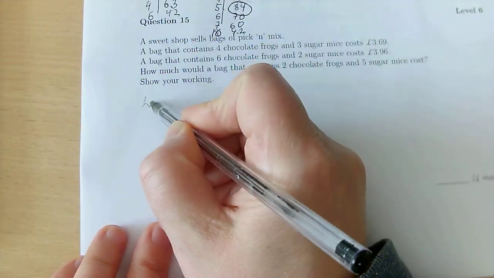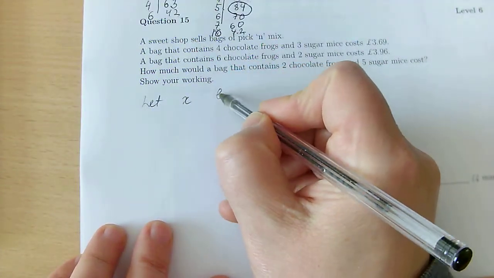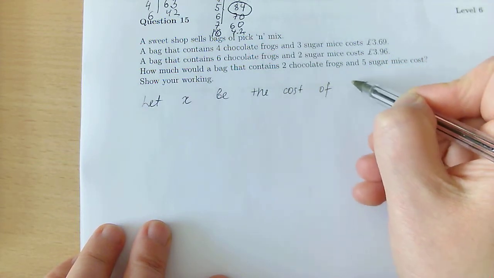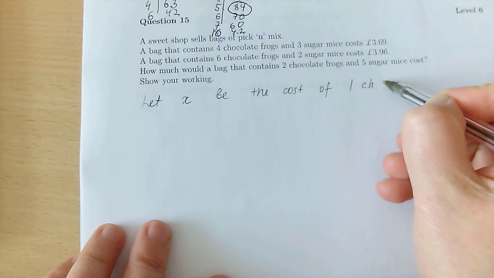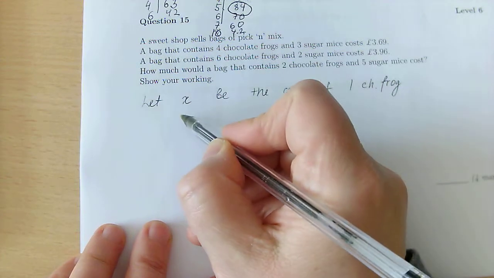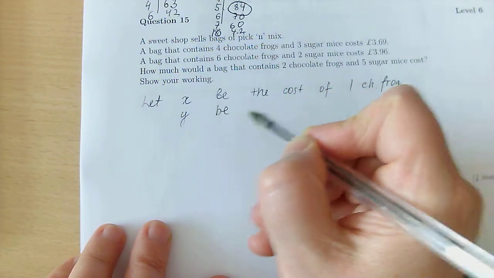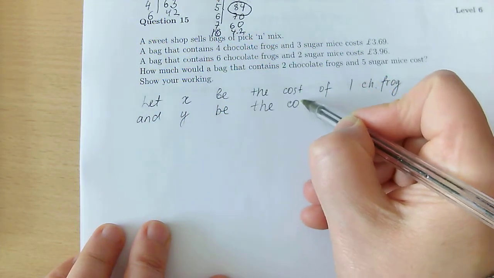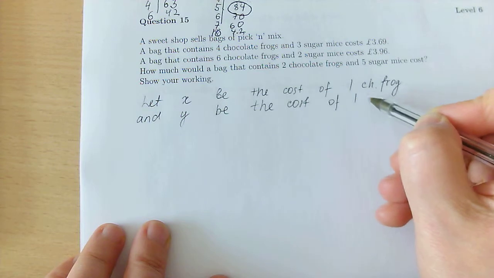So I would say let X be the cost of one chocolate frog, and Y be the cost of one sugar mice.